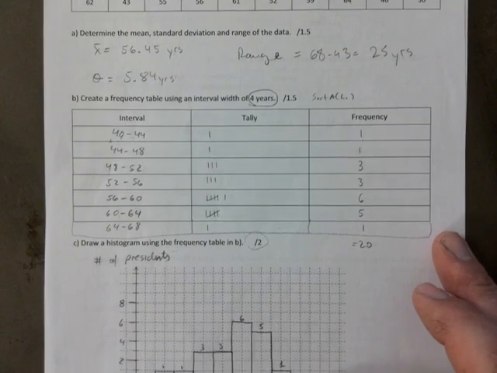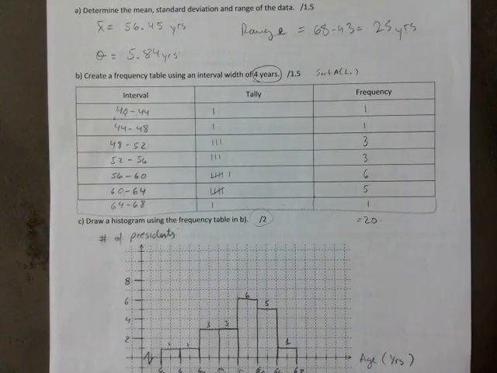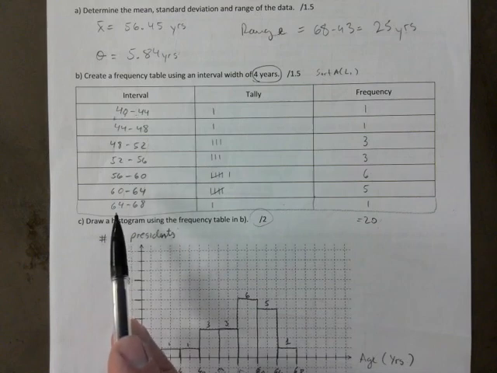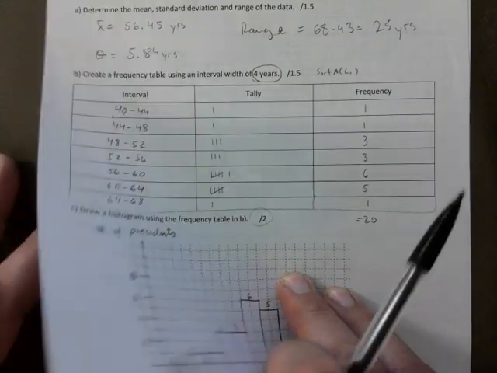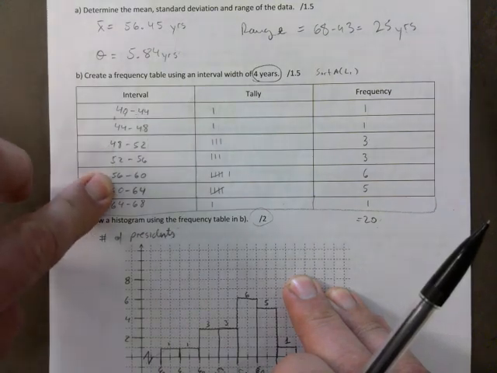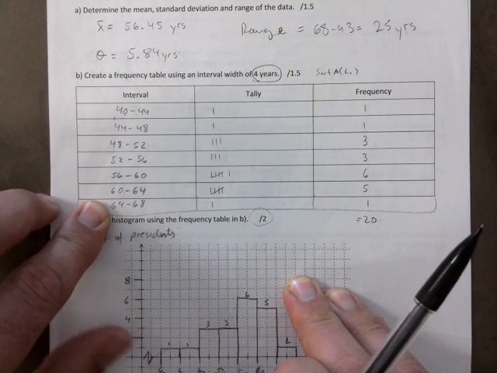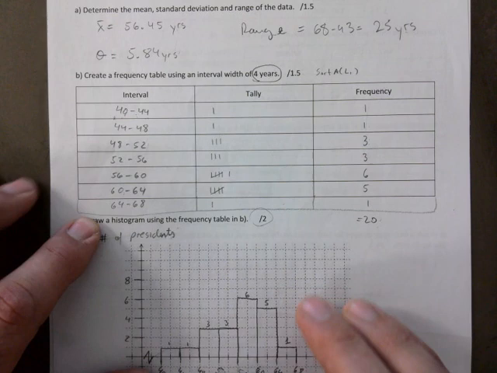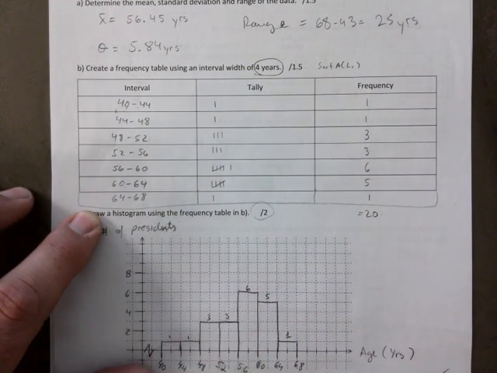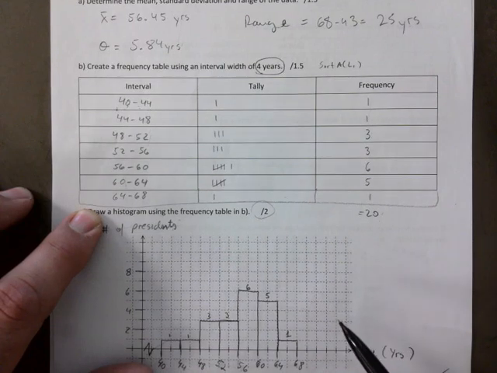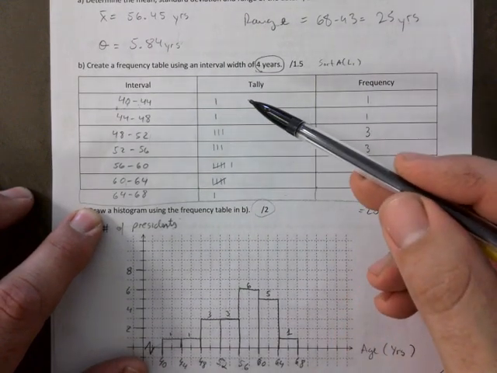Then I asked you to complete this frequency table. You may have run out of room, or did I change yours already? Oh yeah, I did. I added a row for you. So if it ever happens that you run out of space, just add rows. Okay, that is fine.